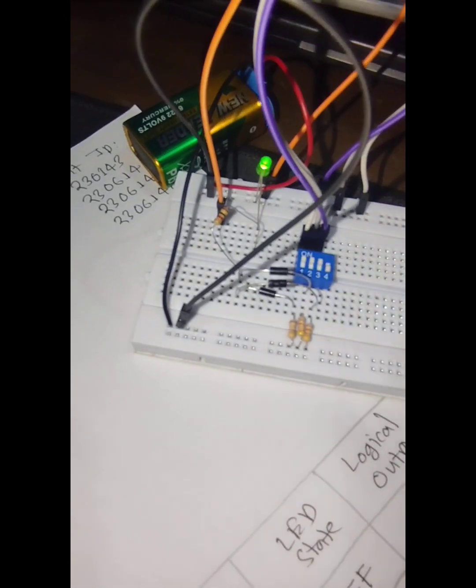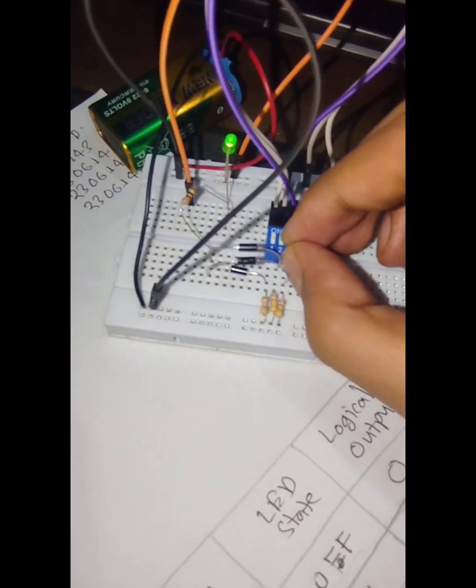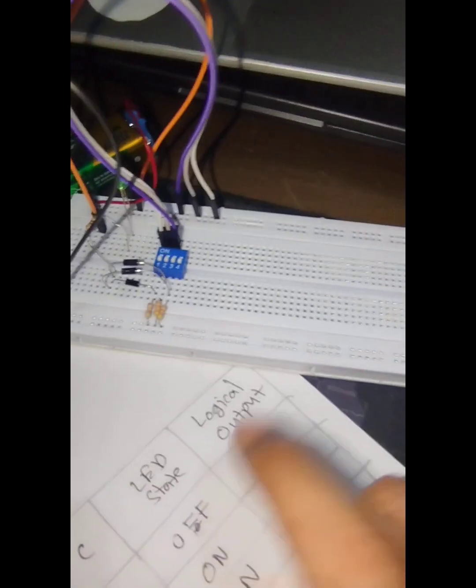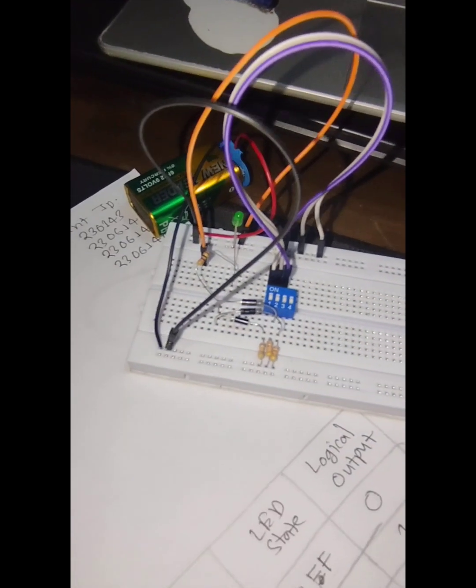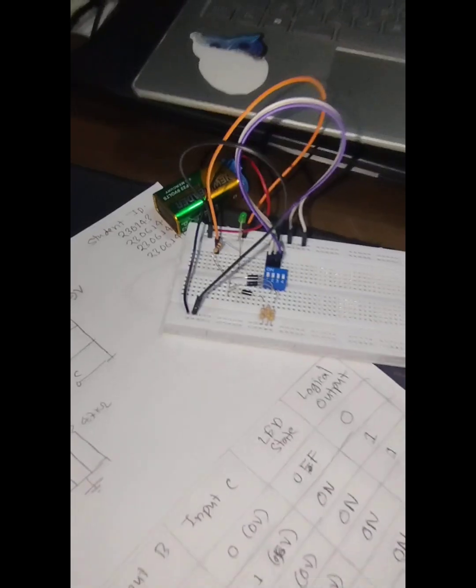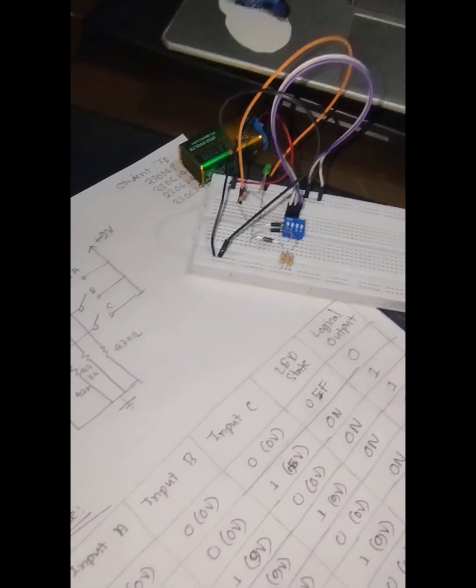And lastly, all is 1. So inputs A, B, C should all be turned on. We have turned on everything, and we can see the light is still turned on. So it will be on and 1. And if we turn off everything, that will be 0, 0, 0, and it's off, 0. So the experiment comes from the truth table and working principle of the 3-input OR gate.